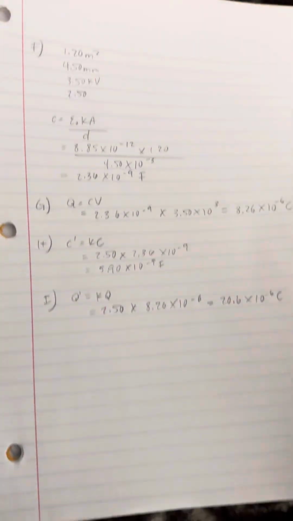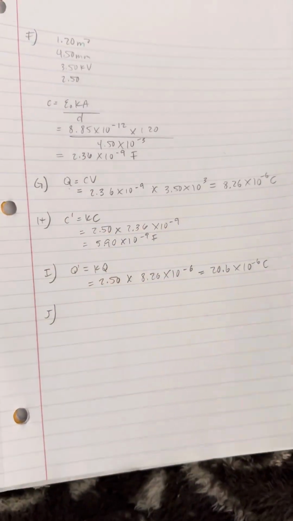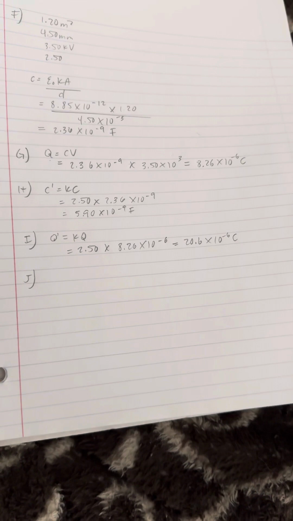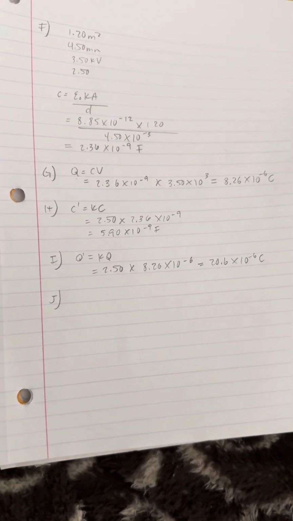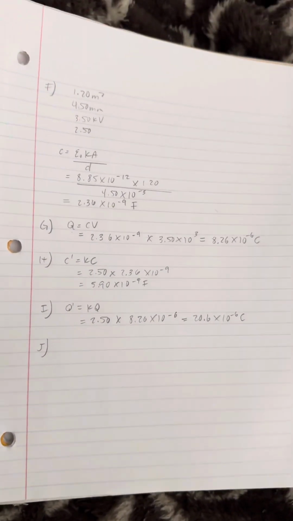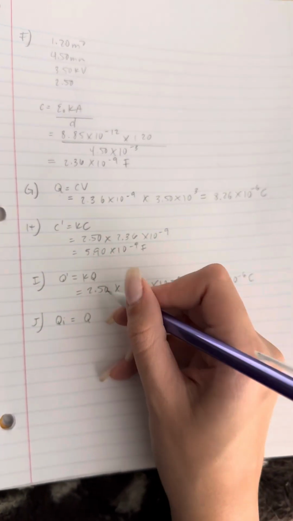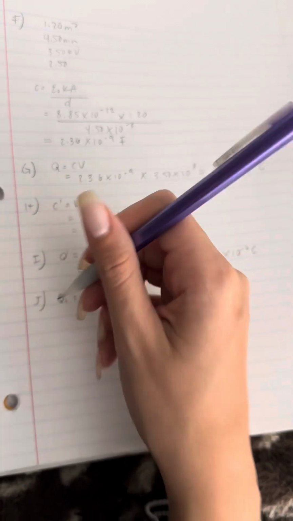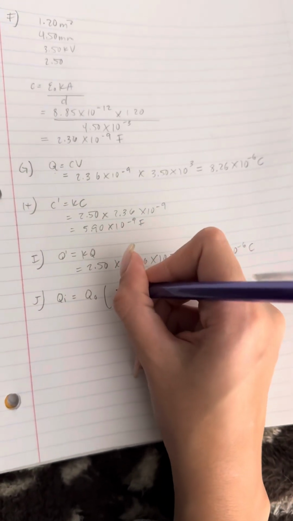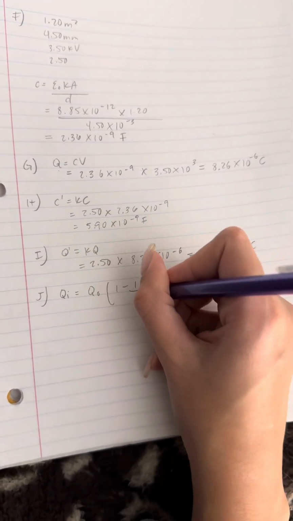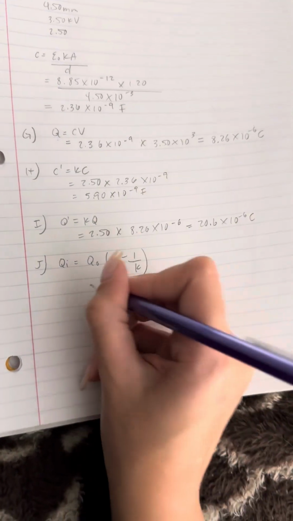For part J, we are asked, calculate the magnitude of the induced charge on the faces of the dielectric sheets. So here we're going to use, once again, same formula that we used previously. Qi is equal to Q0, parentheses 1 minus 1 divided by our K, our constant.